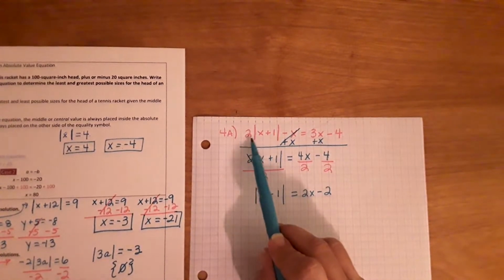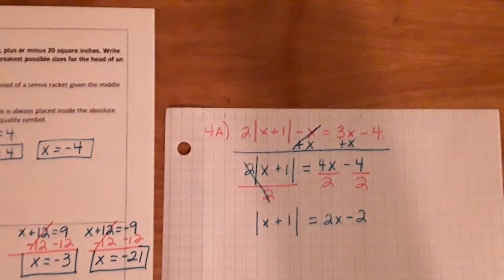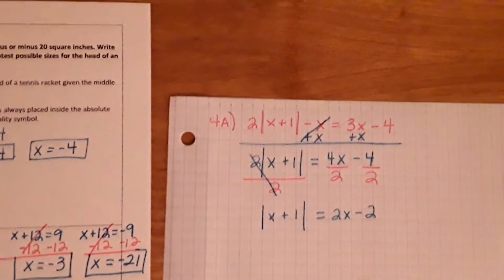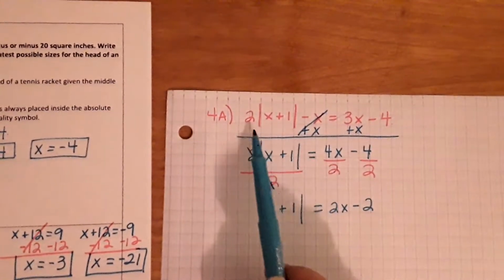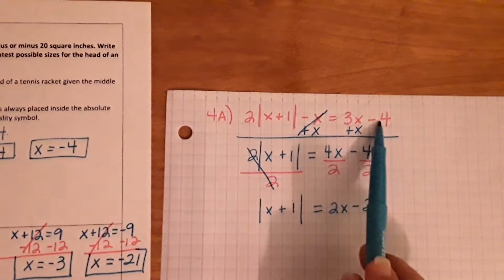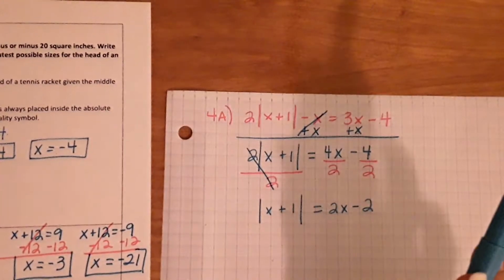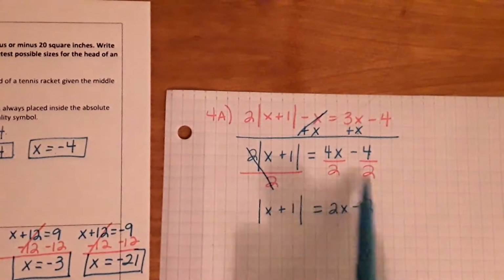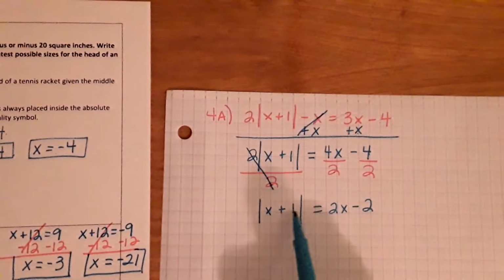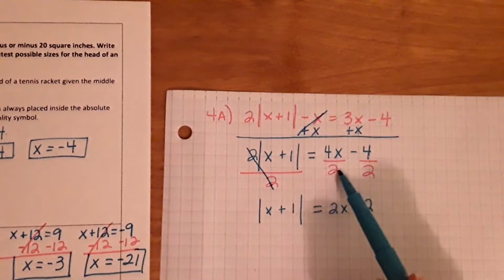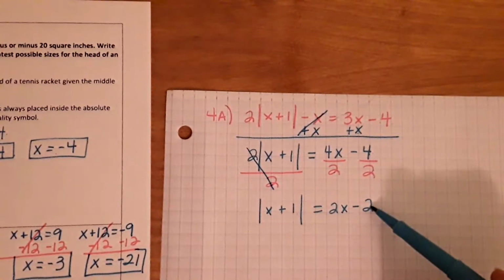Then there's this 2 times the absolute value. So what I did is I divided by 2. So again, you guys, this was the original problem. I added x to both sides so I could get rid of the x. Then I divided everything by 2. So these 2's cancel out and I'm left with x plus 1. 4x divided by 2 is 2x. 4 divided by 2 is 2.